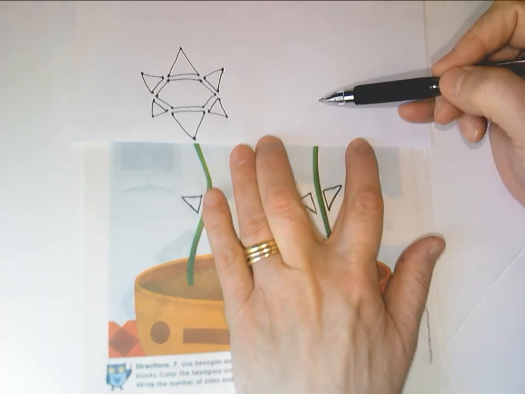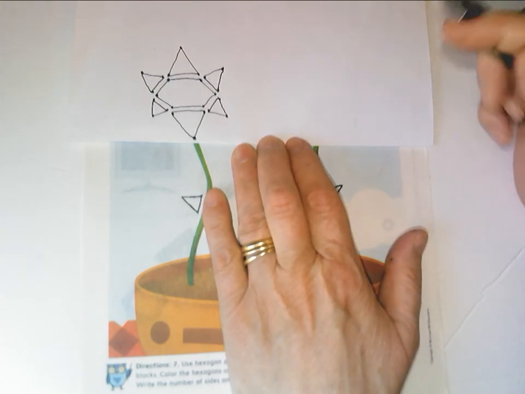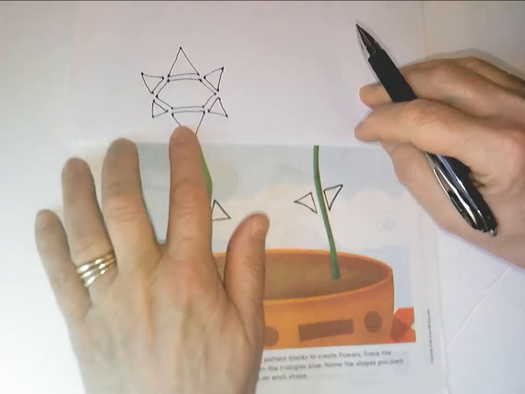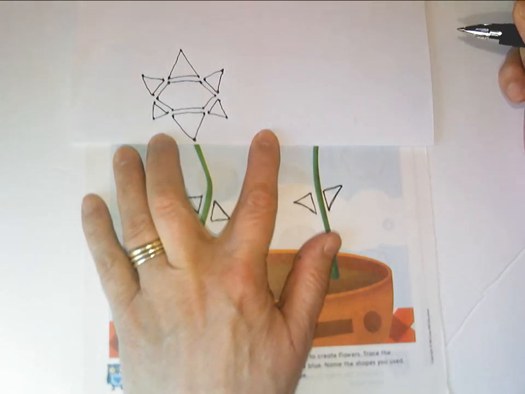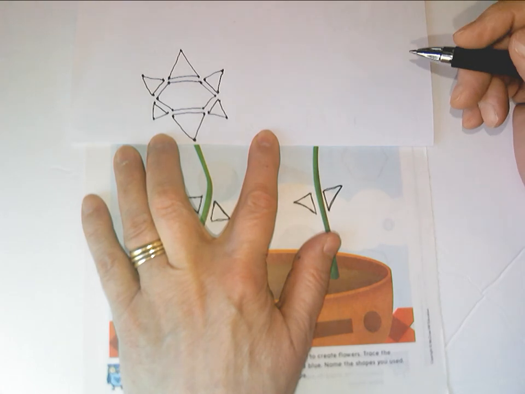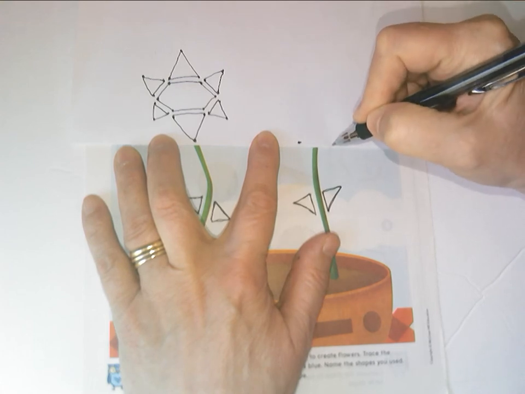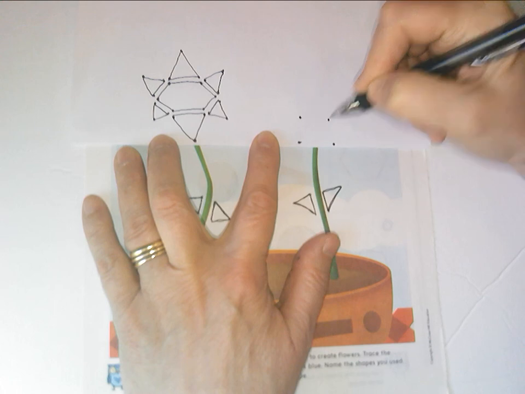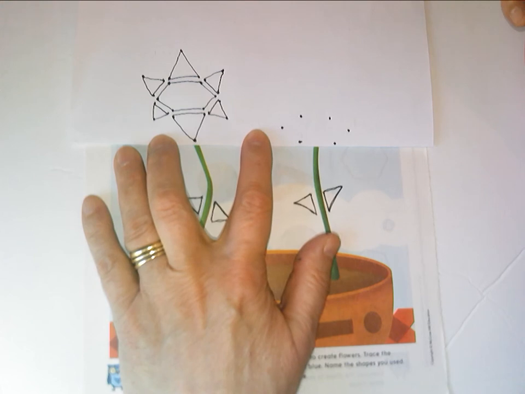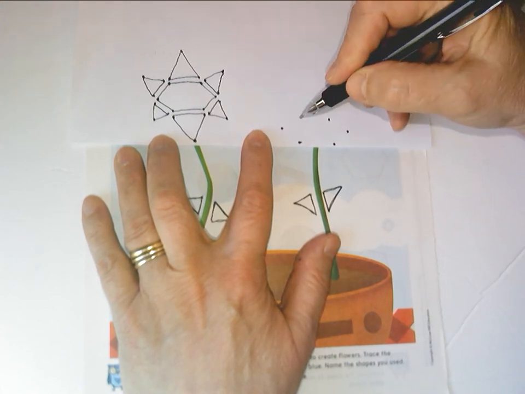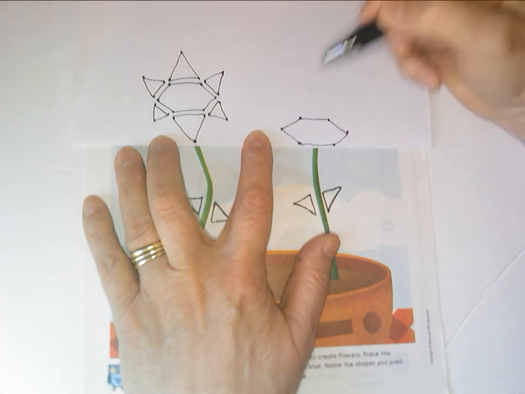Now for this one, we are going to do a triangle in the middle of our flower. Okay? So that means that the bottom of our flower is going to be a hexagon. So let's start with a hexagon like this. We'll do a dot here, and a dot here, and a dot here, and a dot here, and a dot here, and a dot there. Now let's trace those dots to make our hexagon petal. Here we go. 1, 2, 3, 4, 5, 6.